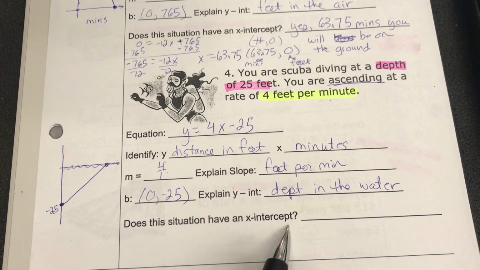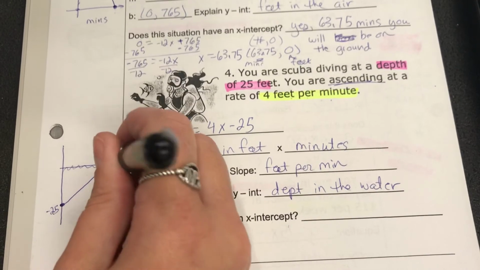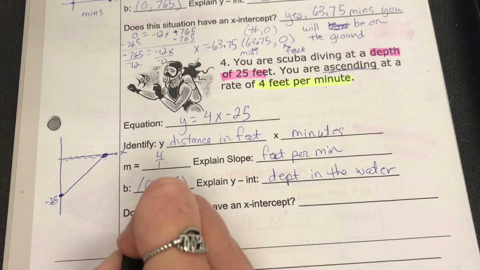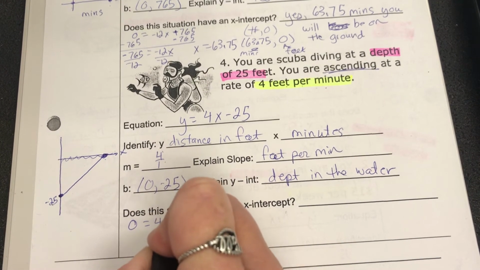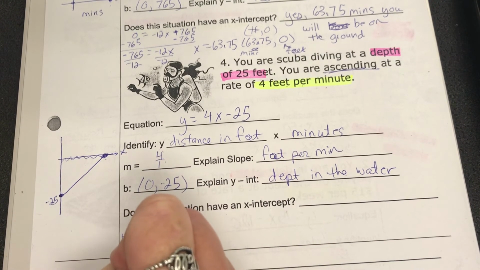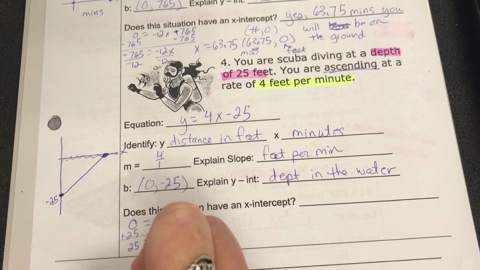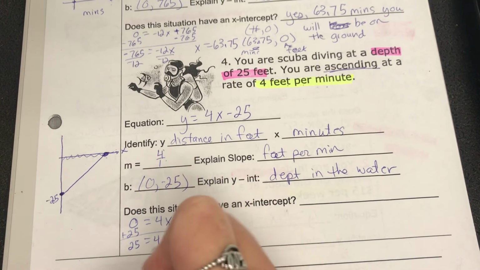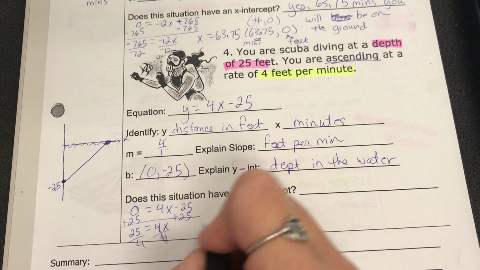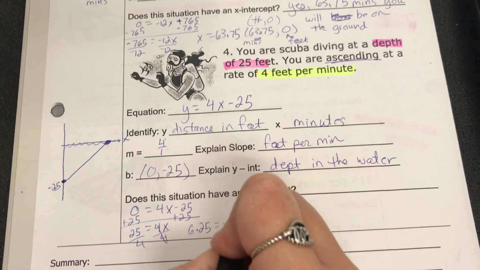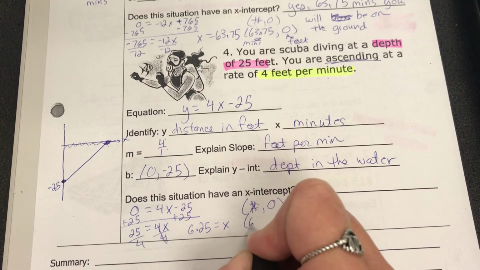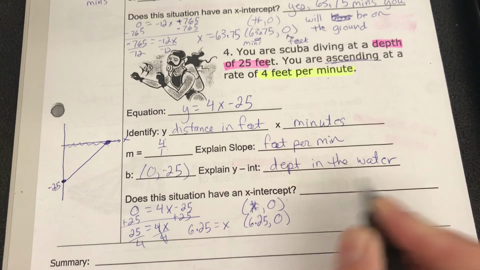Okay, is there an x-intercept? Well, I hope there's an x-intercept, because if you don't reach the x-intercept, you're never going to reach the surface. So you need to have an x-intercept. So we have 0 equals 4x minus 25. Add 25. 25 equals 4x. Divide by 4. 25 divided by 4 is 6.25 for x. So remember, an x-intercept is a number and 0. This is 6.25 and 0.